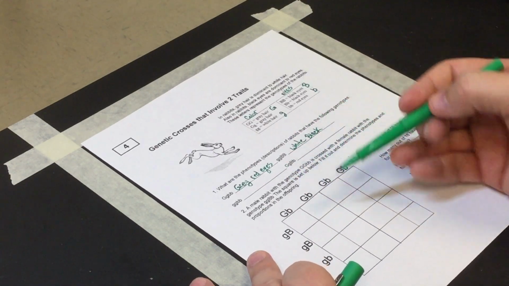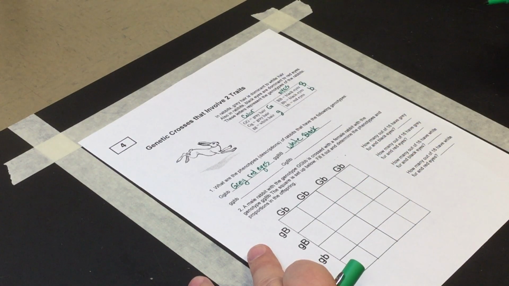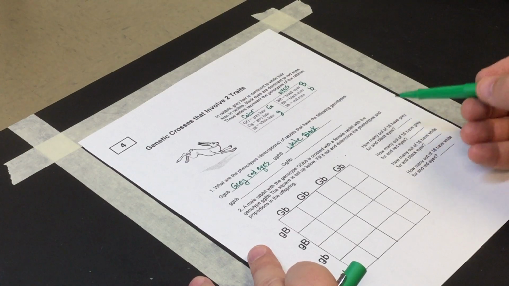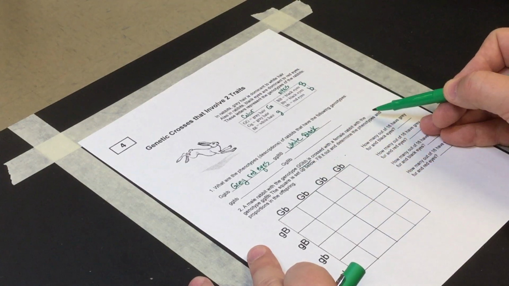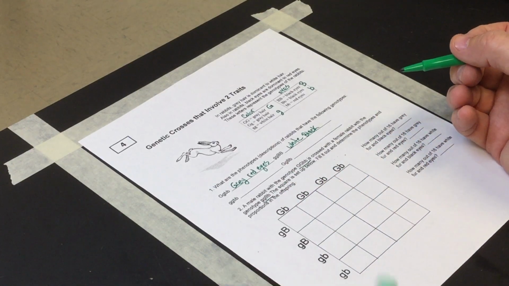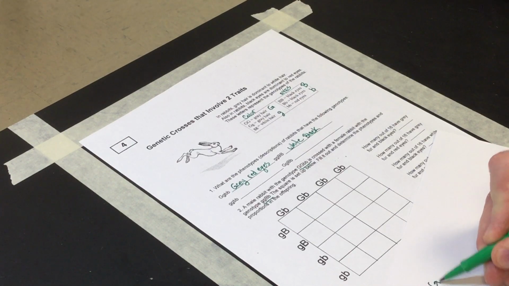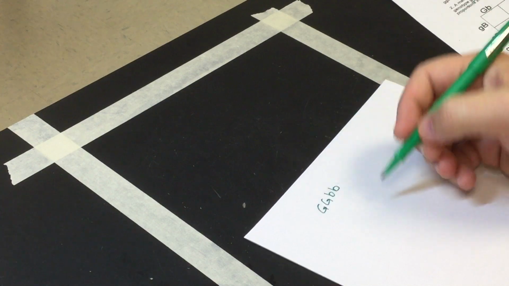Now, if we move down here, as you can see, you've got a great, big, huge Punnett square that's already made. Step 1 is determining what the parents' genotypes are. Well, in this particular one, they tell you what it is. The male rabbit is big G, little b. The mother is little g, big B, little b. Let me show you how they have this.